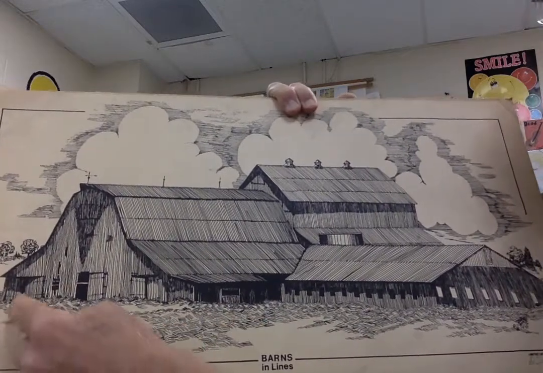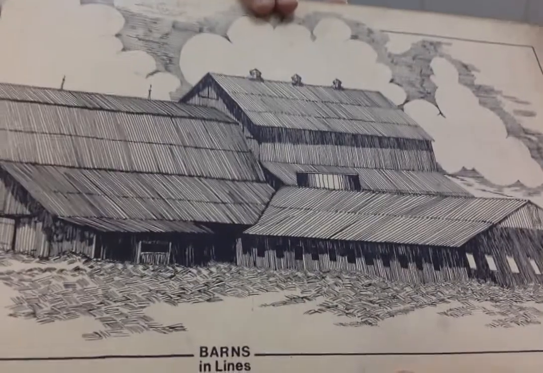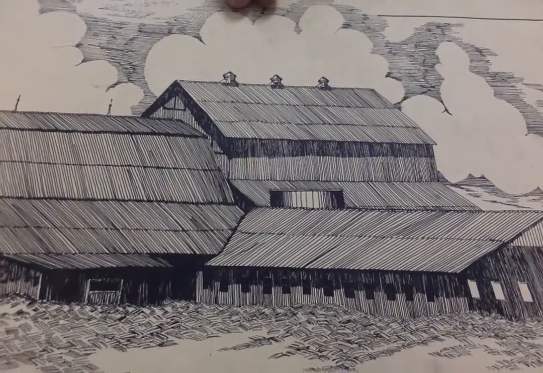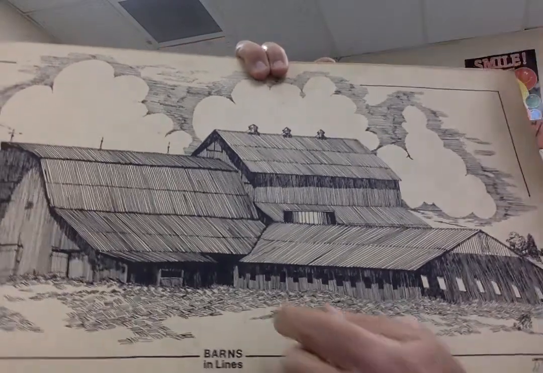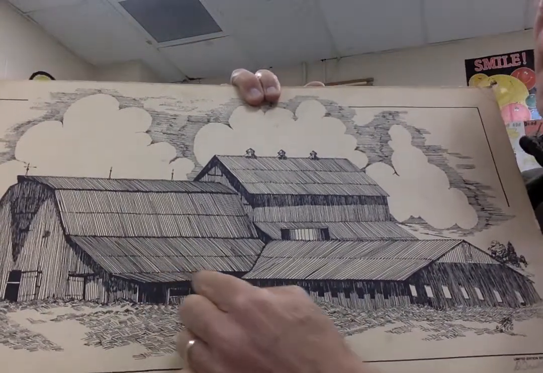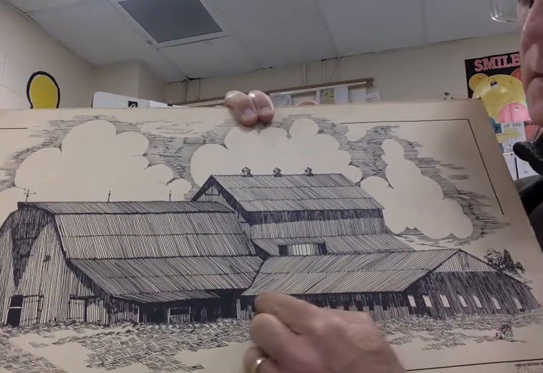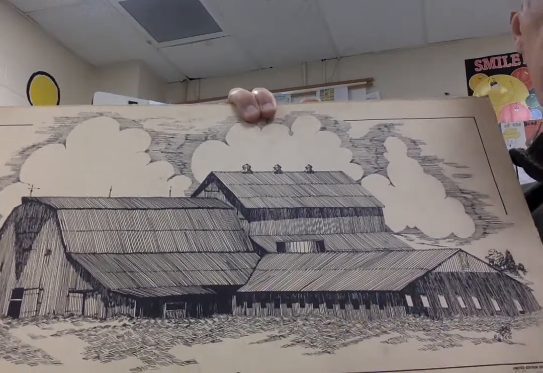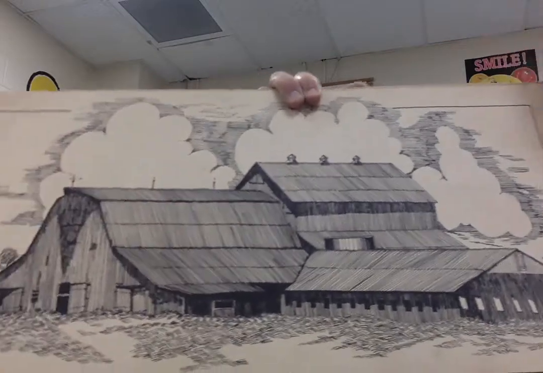These lines down here that represent the grass are called crosshatch. And I'll show you how to do that in just a few minutes. And then, of course, there are lots of lines that are really close together. That helps us notice that there are shadows. You see how we got this?